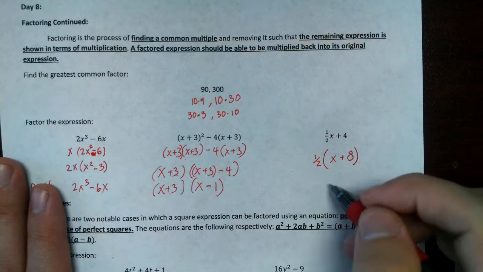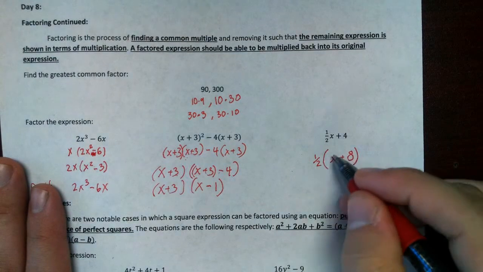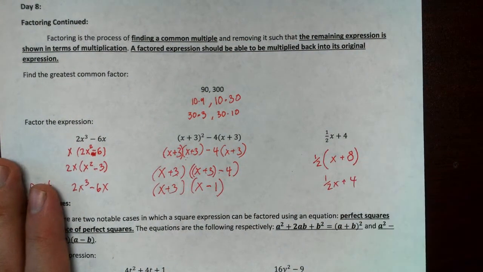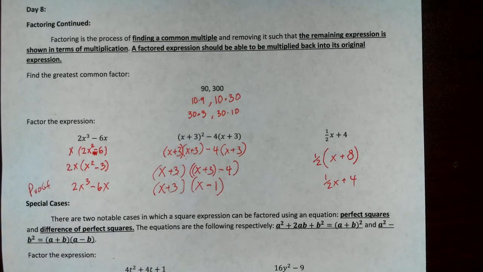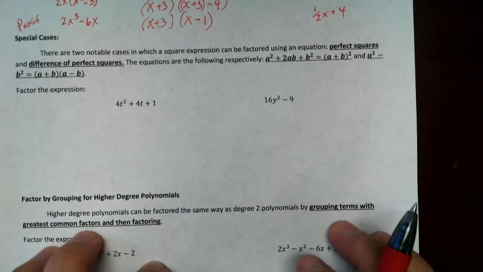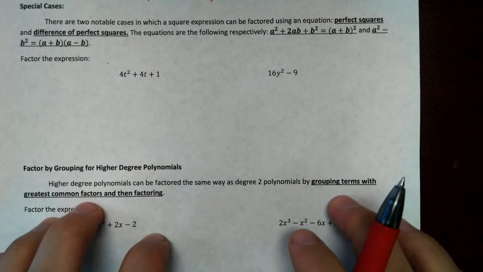And you're then going to have, right, distributing this back, and you'll have 1/2 x plus 4. Okay, gets us right back to where we started, which is good. It's a good sign. Consistency. We want consistency in all of our relationships, even math ones.